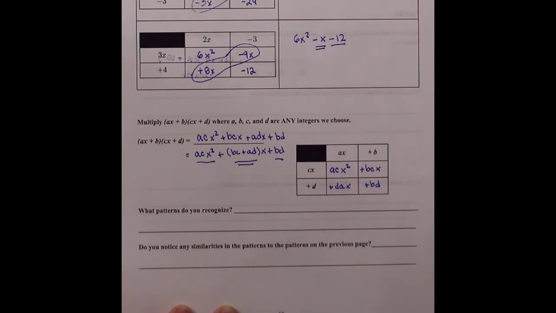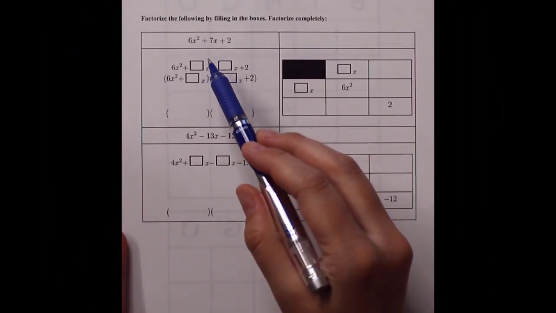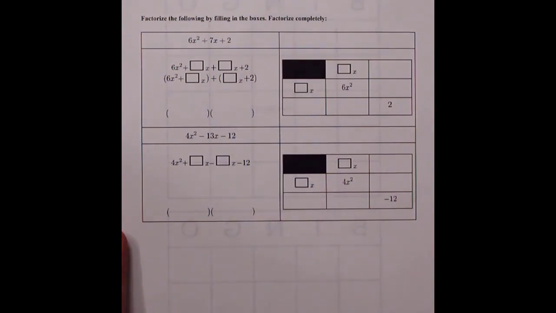All right, so you can write that in any words you want, or try to summarize it in a way that makes sense to you, and then we will do our last page for this one. Page 13. Factor or factorize the following by filling in the boxes and factor completely.